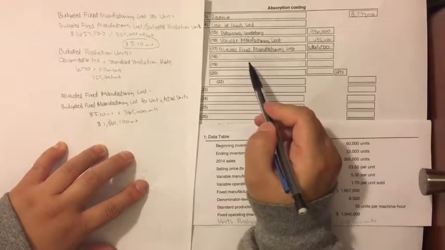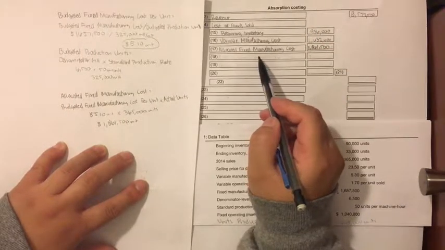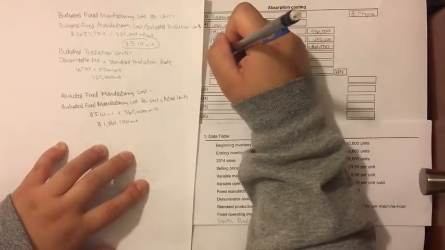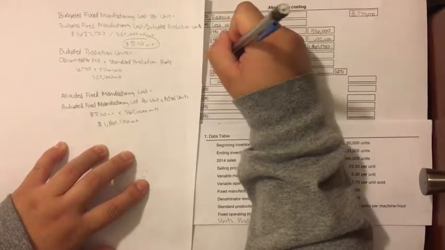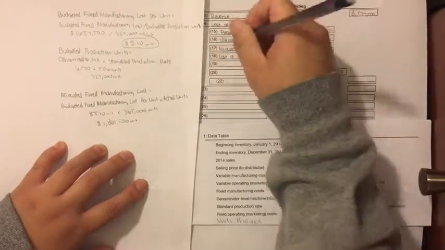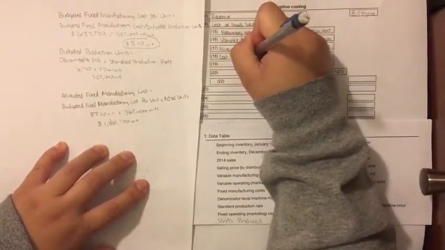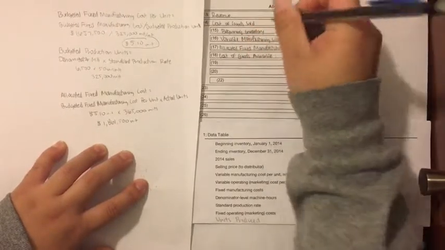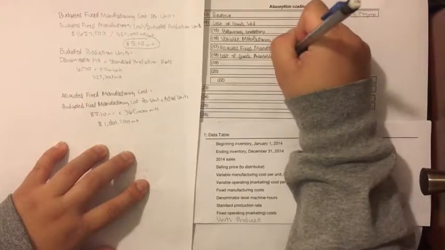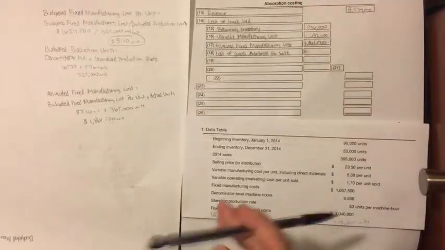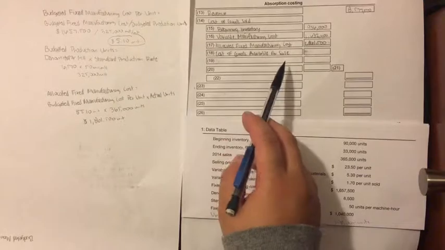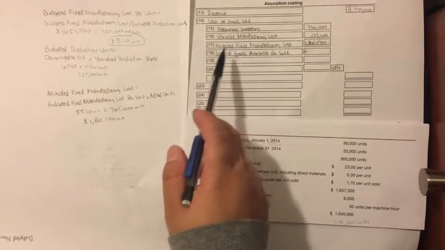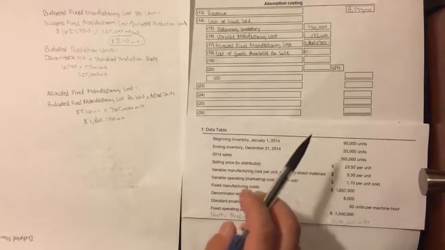So once we've found our allocated fixed manufacturing cost, now we want to find our cost of goods available for sale. In order to find our cost of goods available for sale, we're going to go ahead and add our beginning inventory with our variable manufacturing costs and our allocated fixed manufacturing costs.